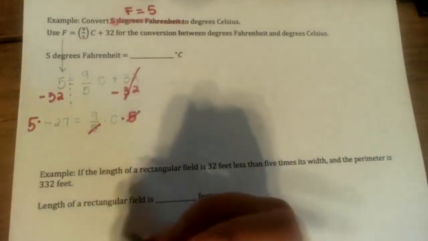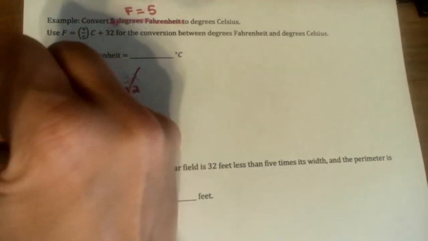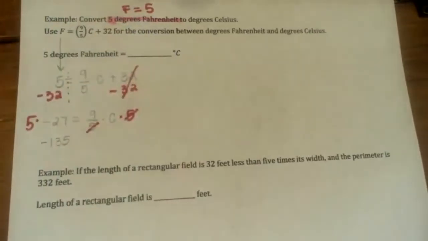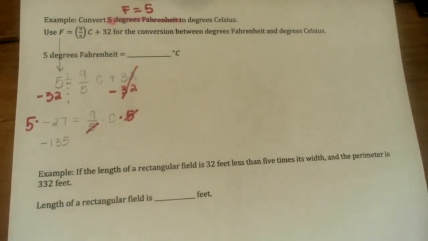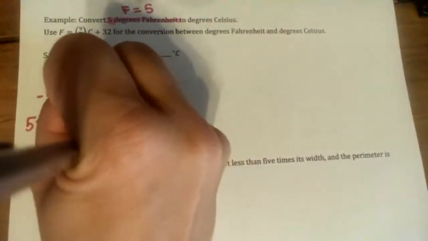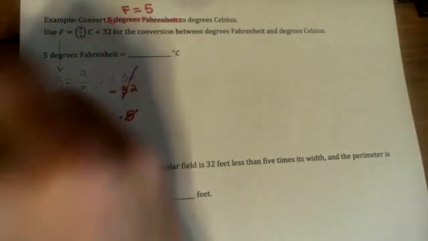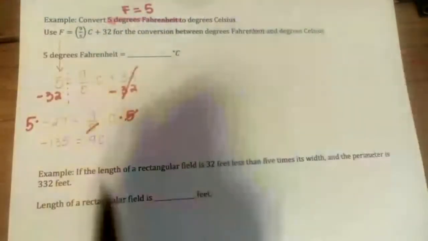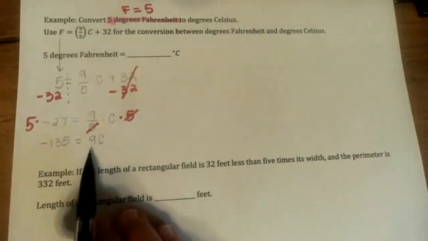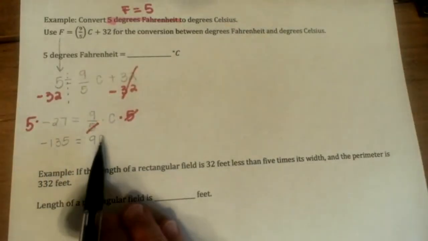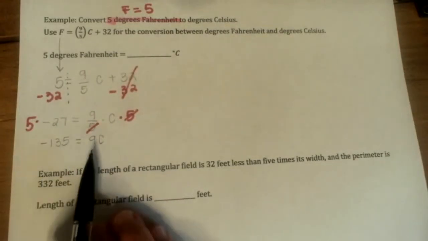So 5 times negative 27 would leave us with negative 135. Use your calculator. Negative 135 equals, our 5s canceled, we're just left over with 9C. Almost done. So I want to get C by itself. It's 9 times C. I'll move that 9 to the other side of the equation, which means do the opposite.